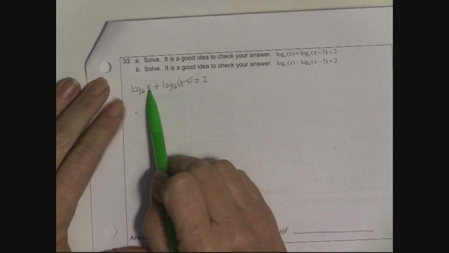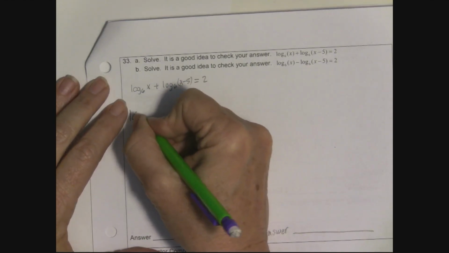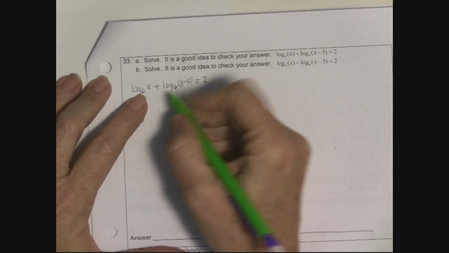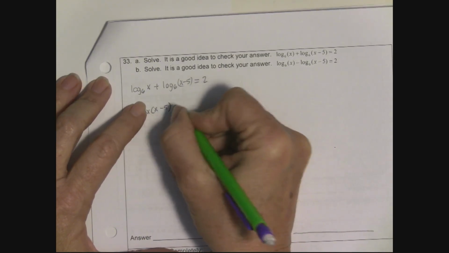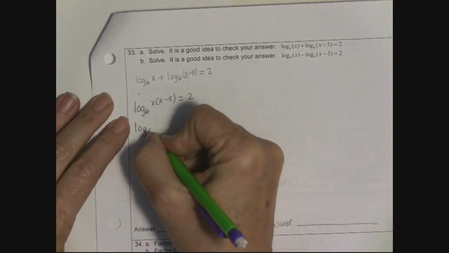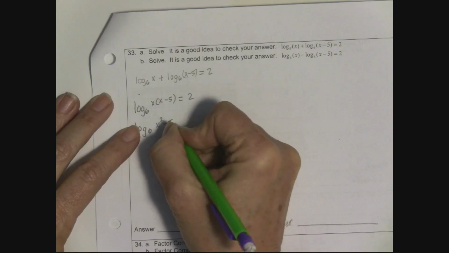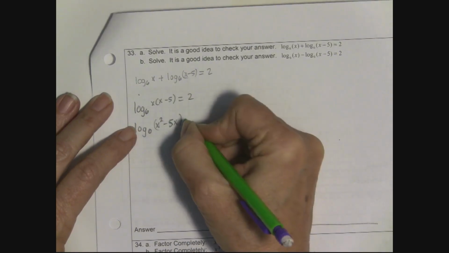So anyway, okay, so we're going to practice when you add, you multiply. So this would be log base 6, and then I multiply these together, x times x minus 5 equals 2. So this is log base 6 of x squared minus 5x equals 2.